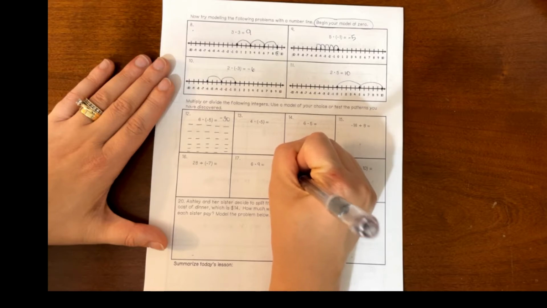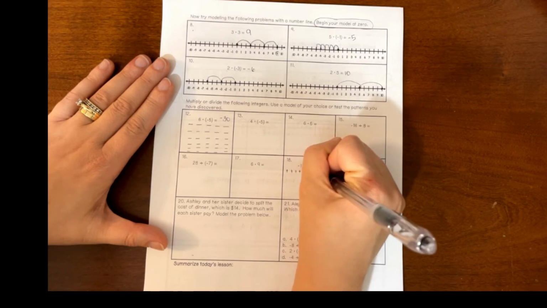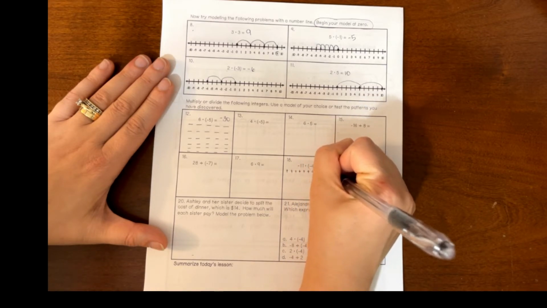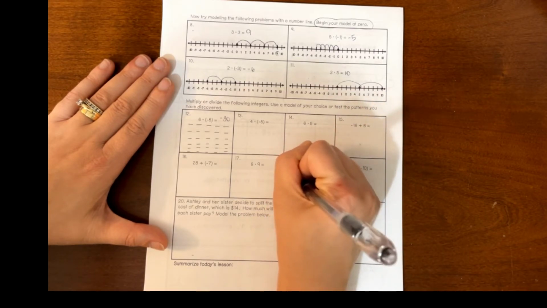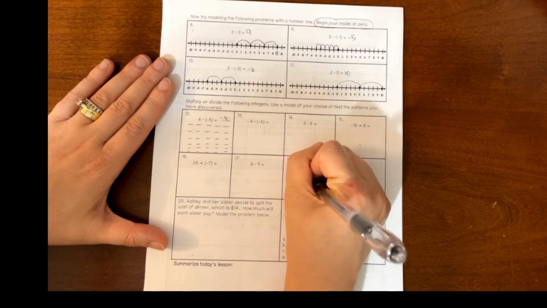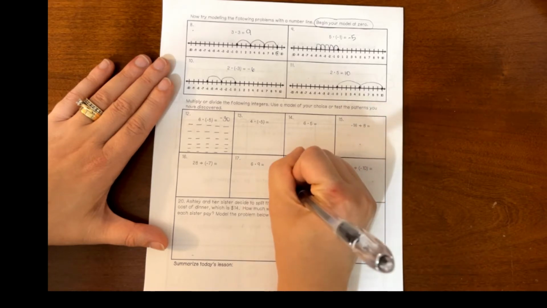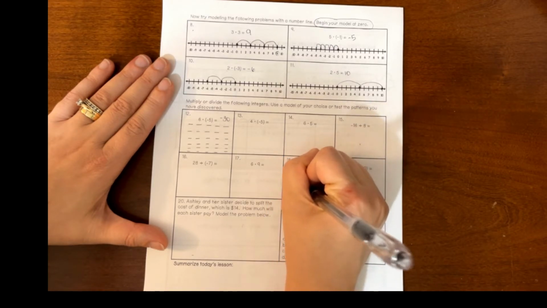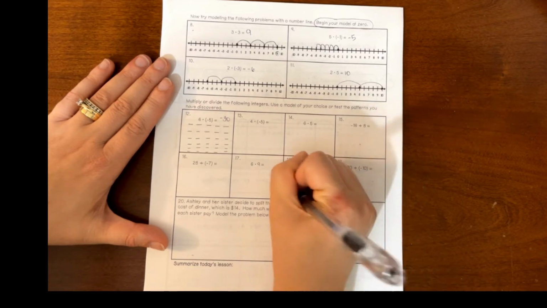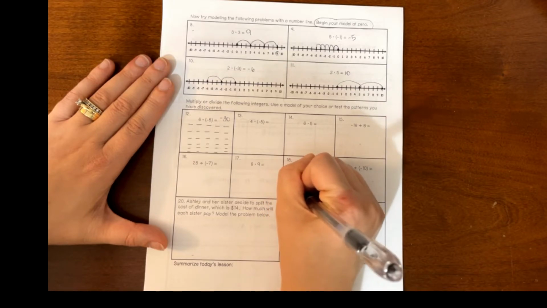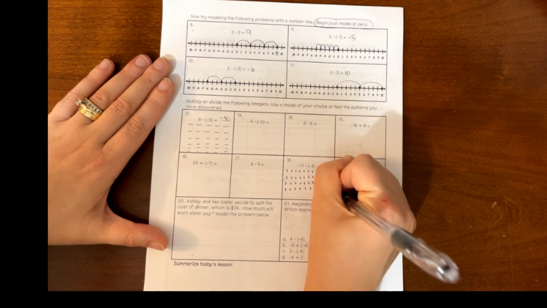I got 1, 2, 3, 4, 5, 6, 7, 8, 9, 10, 11. And I'm going to repeat that for 4 full rows. 1, 2, 3, 4, 5, 6, 7, 8, 9, 10, 11. And my last row, 1, 2, 3, 4, 5, 6, 7, 8, 9, 10, 11.